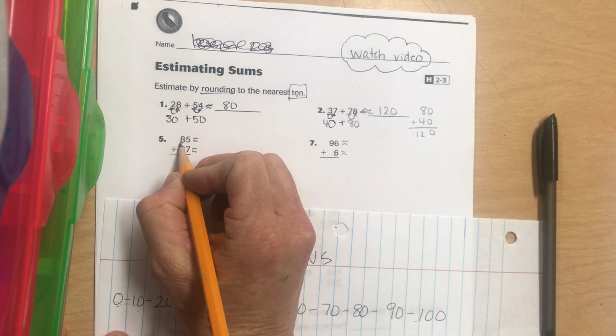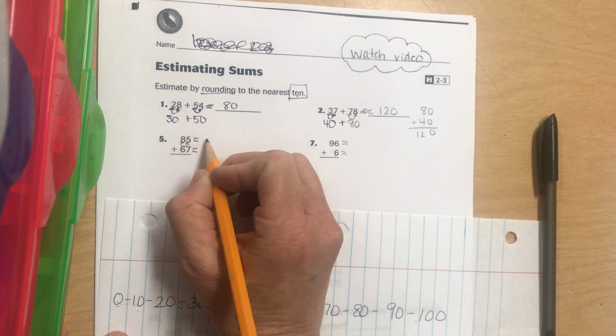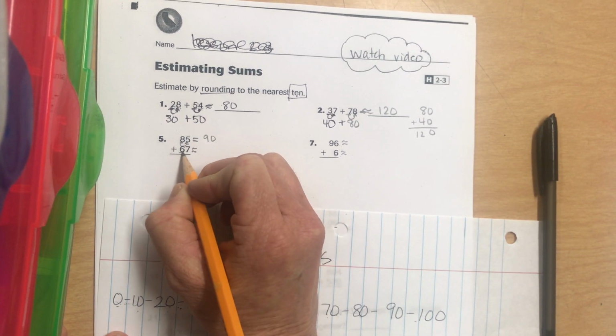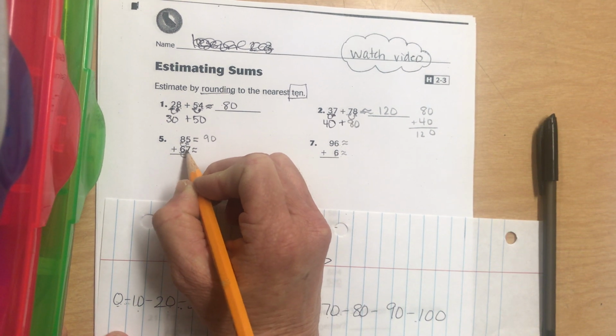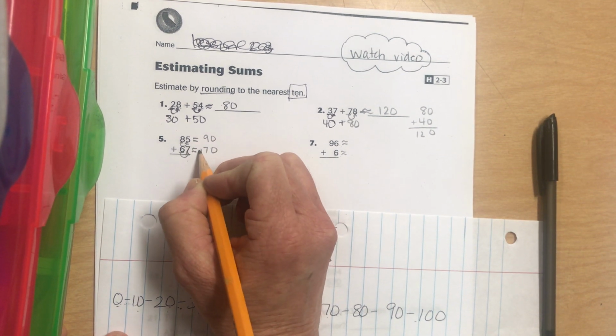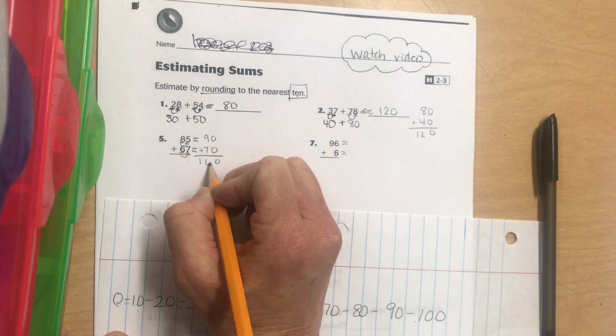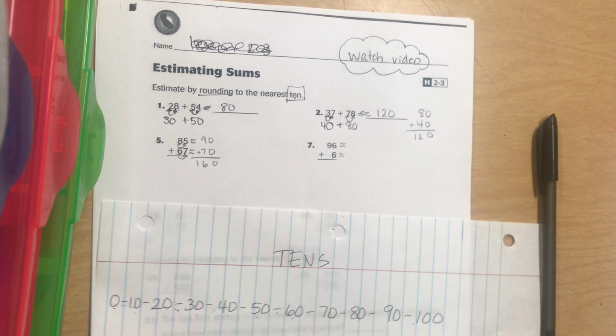Okay. This one, 5 or more, is gonna add one more. It should be at 90. 67, the 7 is gonna make it add one more. It's gonna go to 70. So it should round to 160.